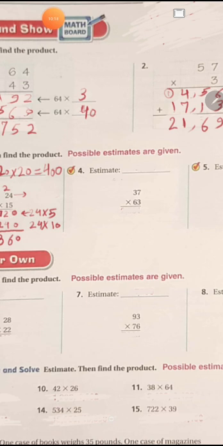Now let's find the estimate to this multiplication. First thing, I will round this number to the nearest 10. Before the tens digit I have 7. 7 is greater than 5. That means I have to add 1 to the tens, and the ones digit will be 0, so it will be 40.